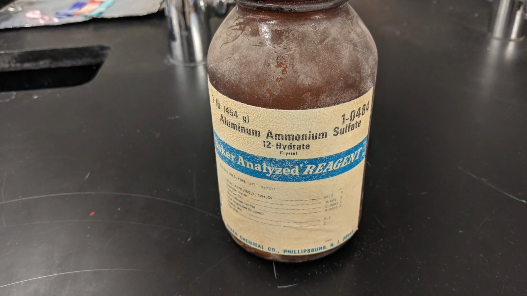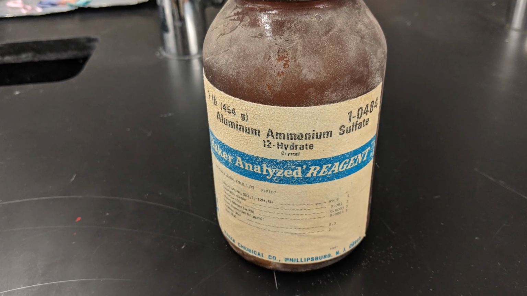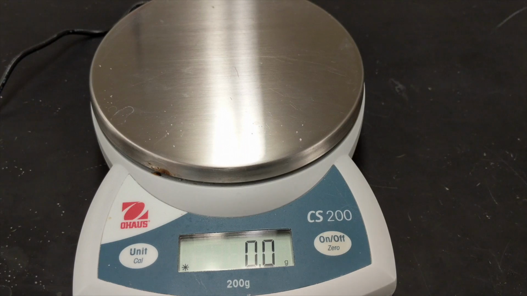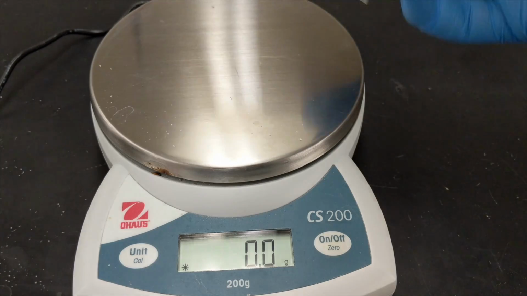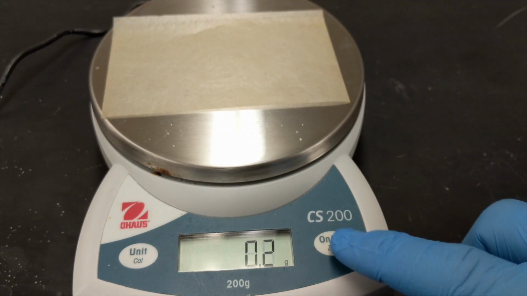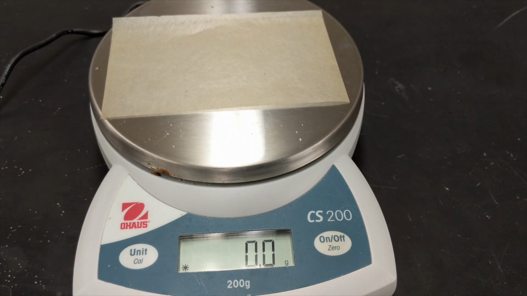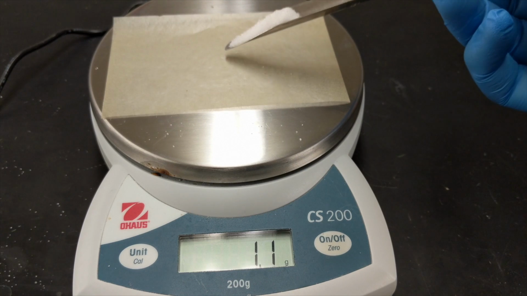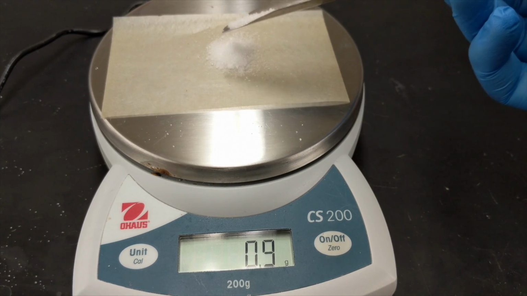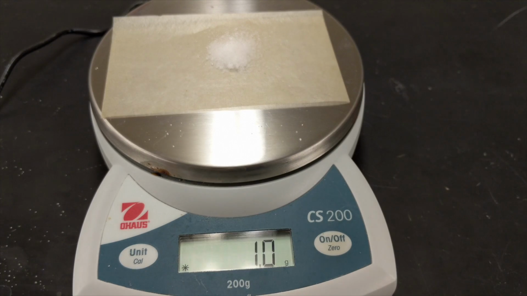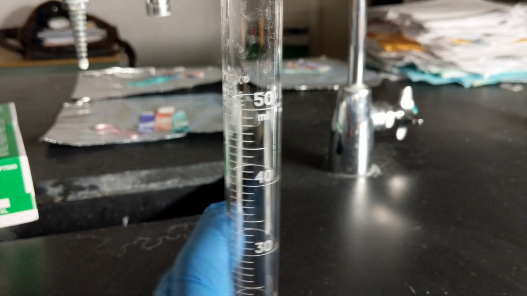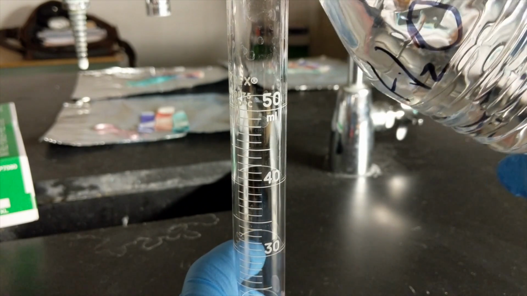To begin with, we need aluminum ammonium sulfate. Use weighing paper to measure out 1 gram of aluminum ammonium sulfate. Measure out 100 milliliters of purified water.